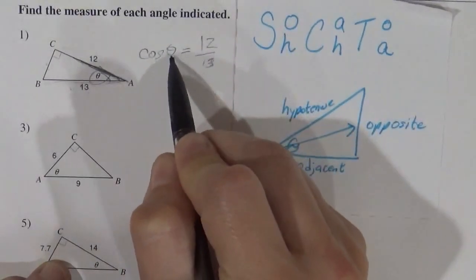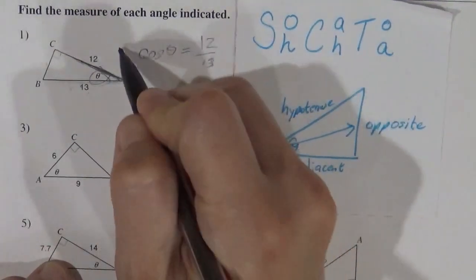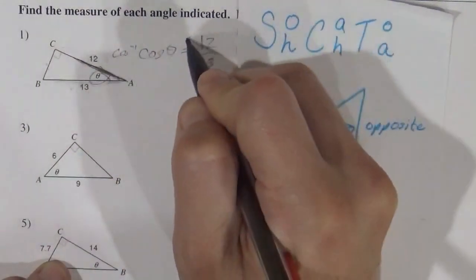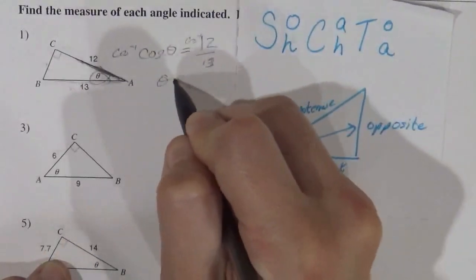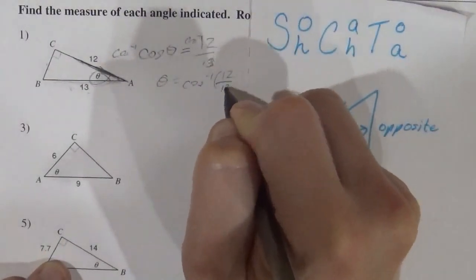And if I want to solve for theta, I've got to undo what's happening to it. So undoing the cosine, I want to take the inverse cosine of both sides. So theta is going to be the inverse cosine of 12 over 13.